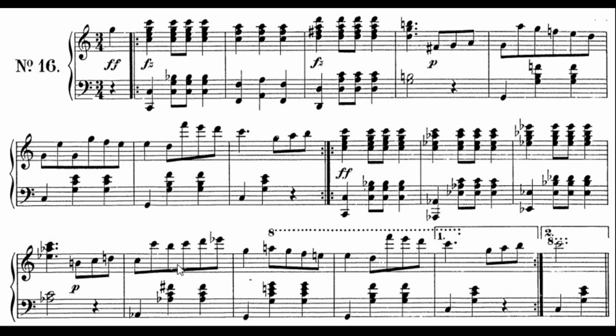Take note of this. The German augmented 6 chord and the flat 6 major chord contain almost the same notes. A flat, C, E flat. Over here, again, we have A flat, C, E flat, with the addition of the raised 4th F sharp. Because of this close relationship, the inclusion of the German augmented 6 chord is a good choice when moving from the borrowed chord built on the flat 6 of the major key to the dominant functioning chord.